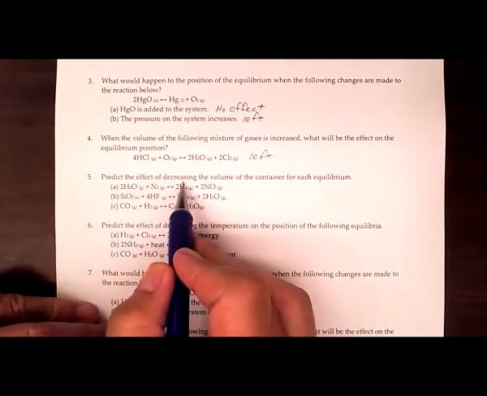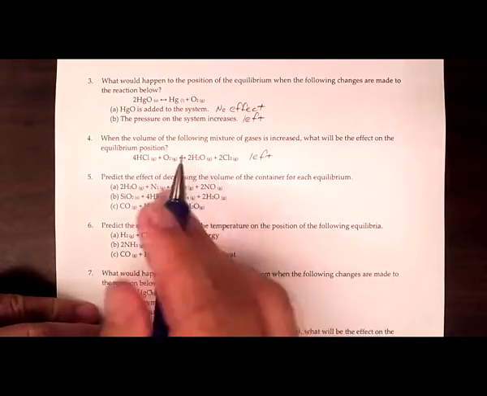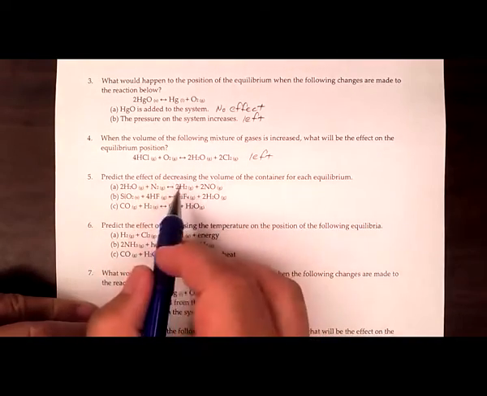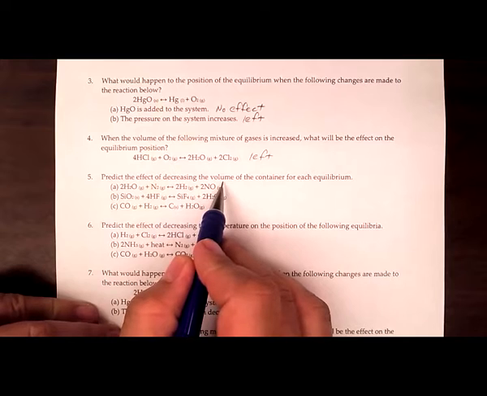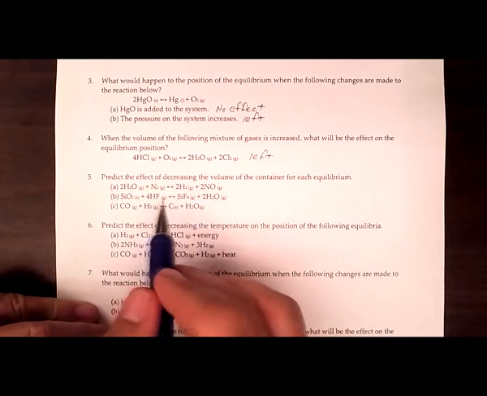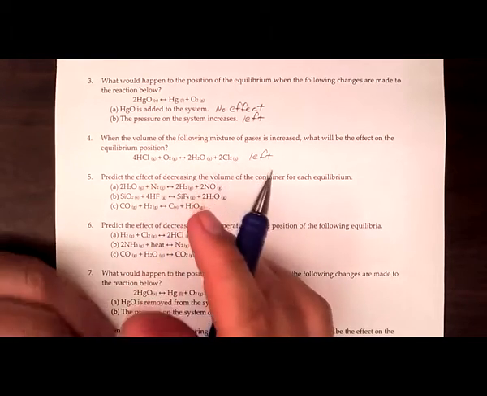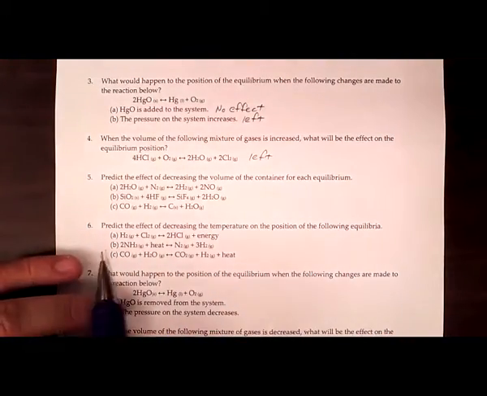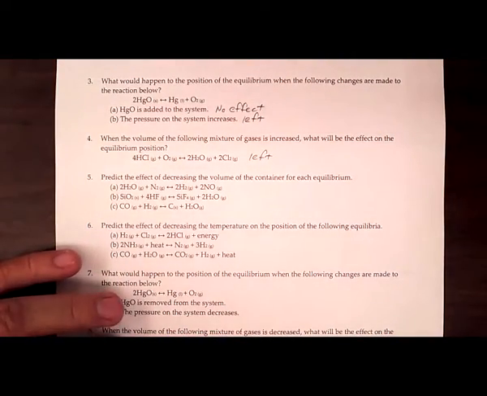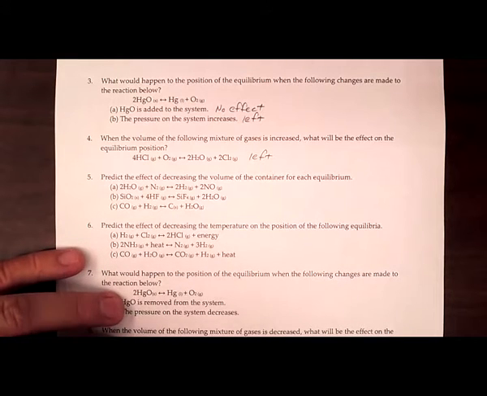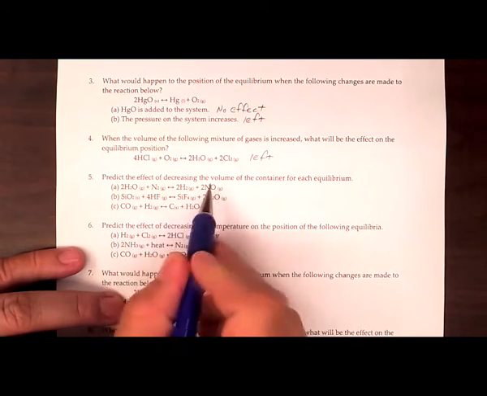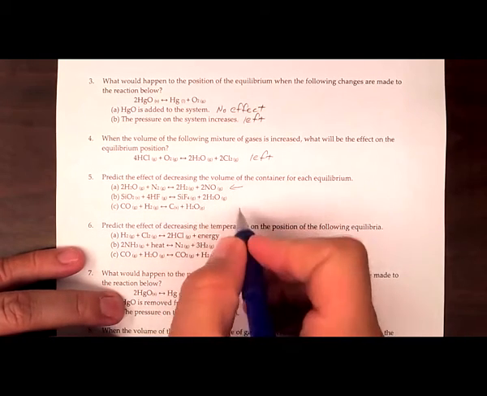So the effect of decreasing the volume. So this is the opposite. Again, like I was saying the other day, if you do the opposite, you get the opposite. So if we're decreasing the volume, we're going to shift this toward the side with fewer gas molecules, because if the volume is shrinking, then we want the side with fewer gas molecules. That gets out of the way of the shrink better. Fewer molecules fits into a smaller volume better. So we have 3 versus 4, so this will go left.